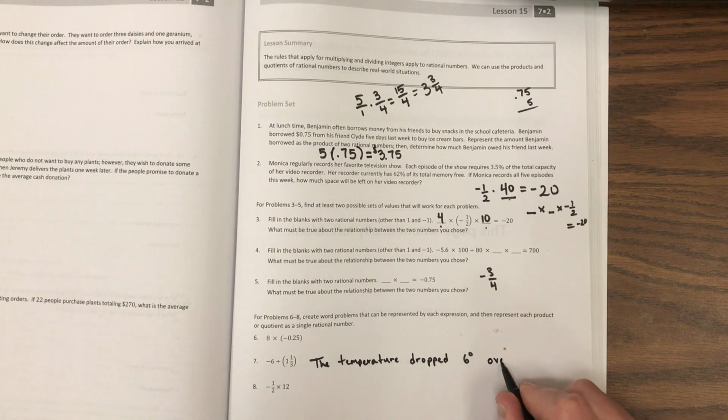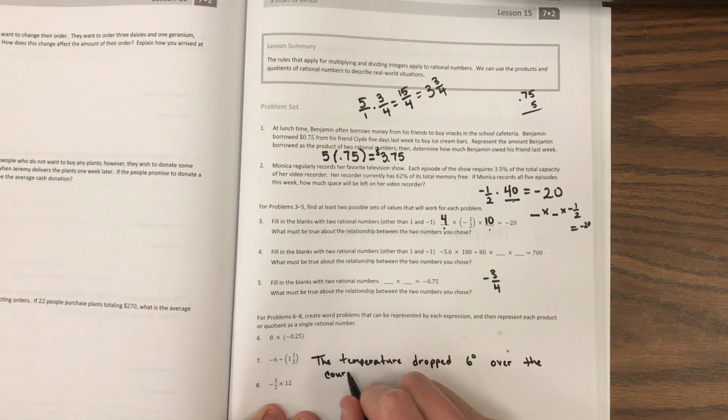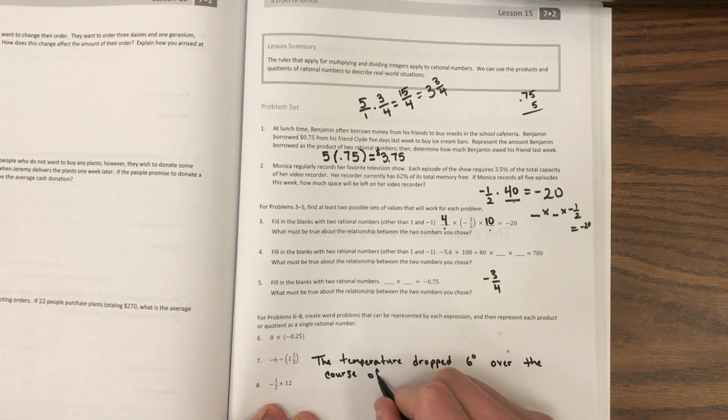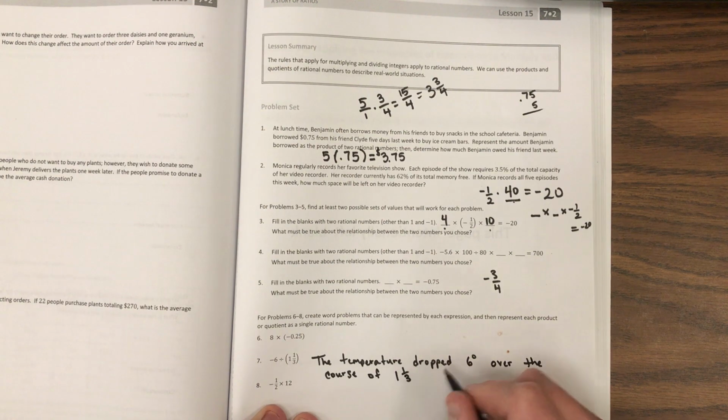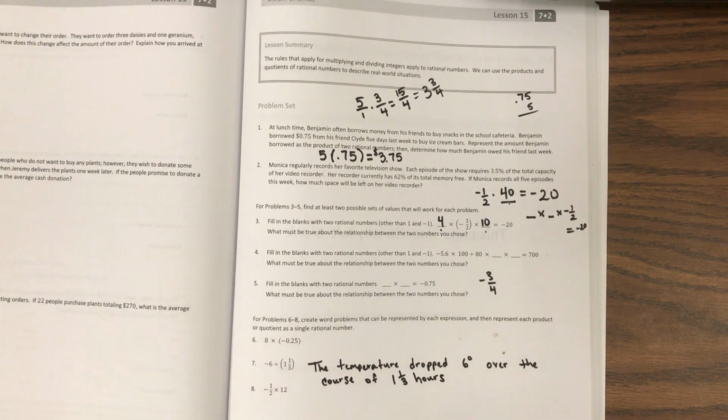How about over the course of 1 1/3 hours? It's a weird way of talking about time, but a third of an hour is just 20 minutes. So it's the same as saying an hour and 20 minutes, but just in a weird way.